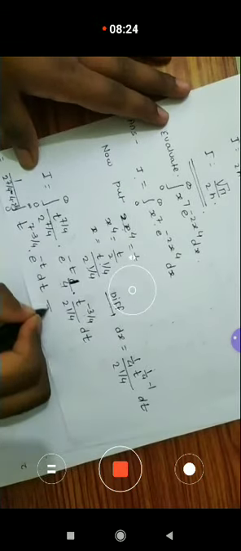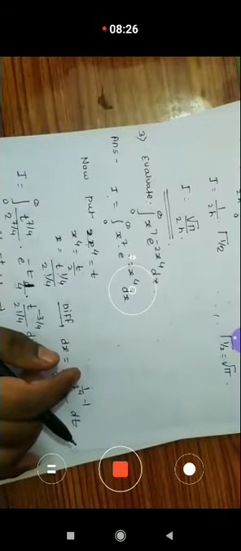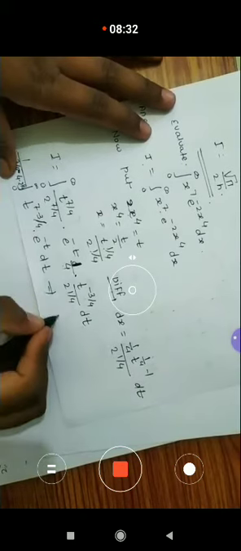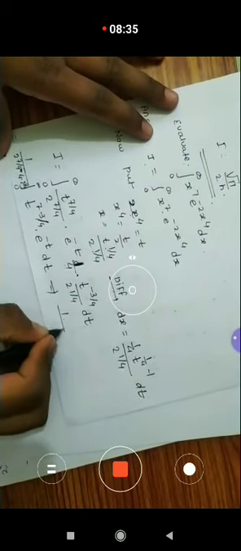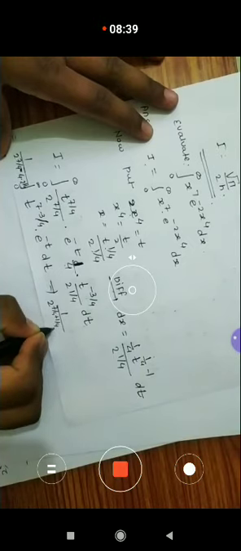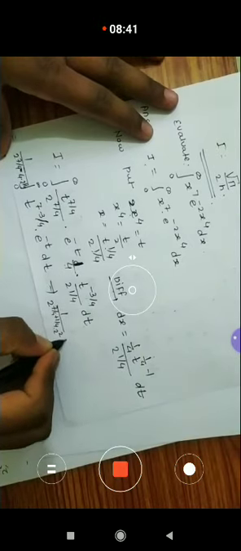So the answer is 1 upon 2 raised to 7/4 plus 1/4, into 2 raised to 2 which is 4.